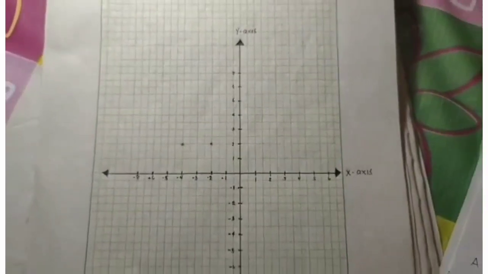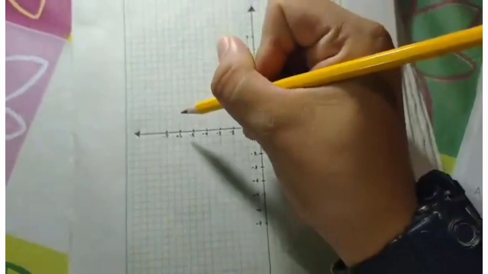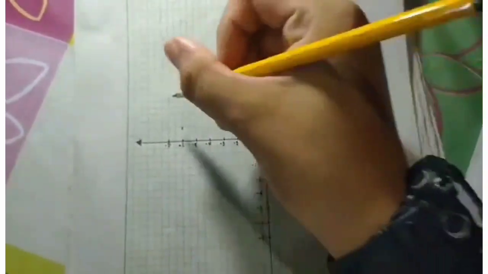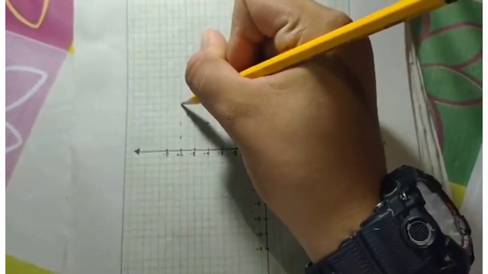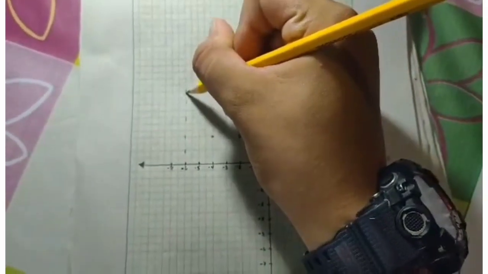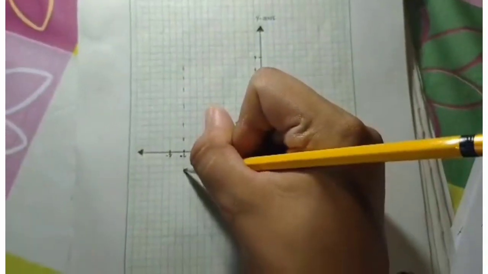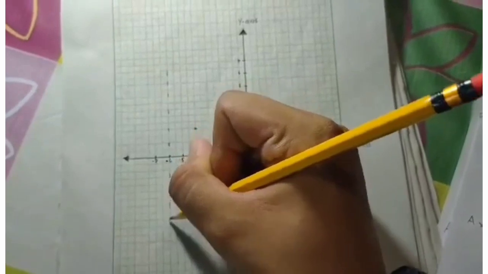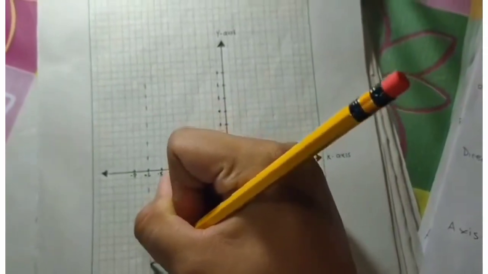Hindi muna natin kukunin ng left and right ng ating parabola. Ang unahin muna natin ay yung directrix which is negative 6. So i-mark natin yung negative 6 dito. Sunod naman yan is axis of symmetry. Ang axis of symmetry natin is 2. So magguguhit ulit tayo dito sa 2.